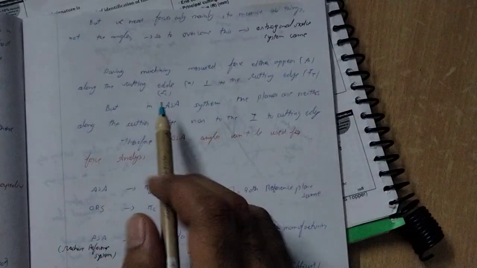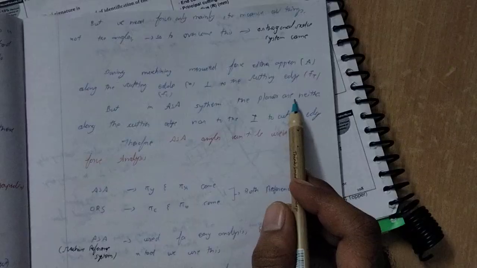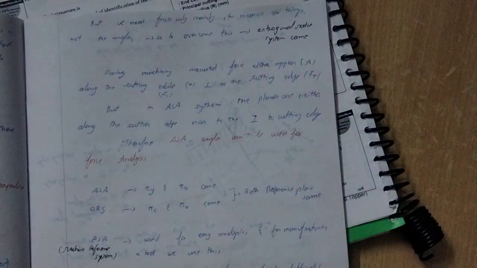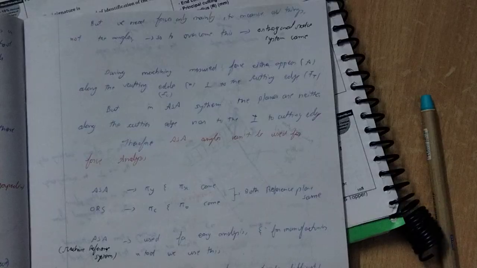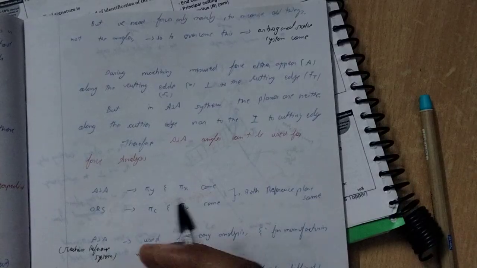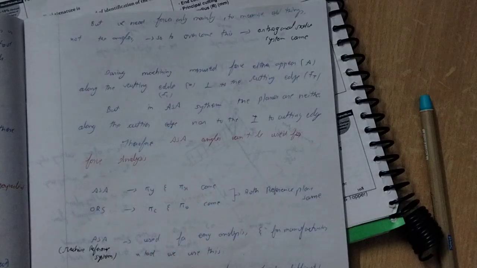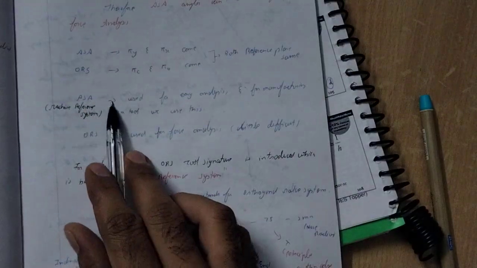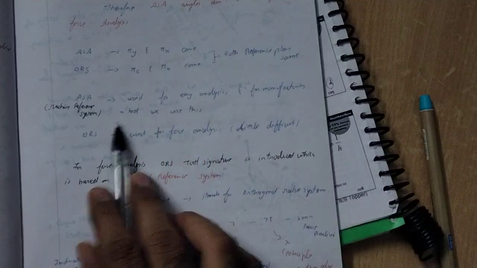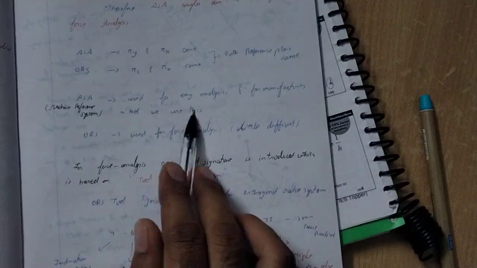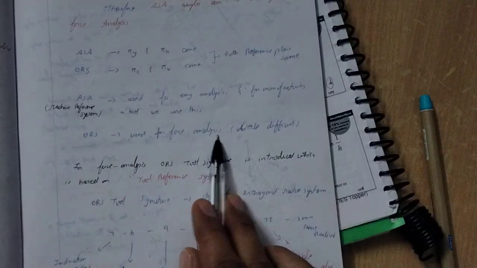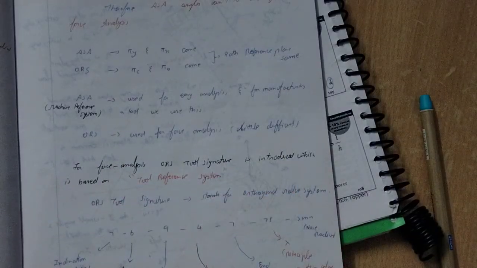In the American Standard Association system, the planes are neither along the cutting edge. Generally, in the orthogonal rake system we find the angles, but one is the machine reference system and the other is the tool reference system. ASA is the machine reference system, used for manufacturing a tool. ORS is used for force analysis. Okay, so it will be difficult. I think you got the point.